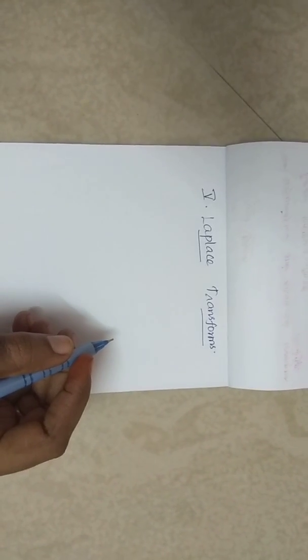Okay, so now we are going to see the 5th unit, that is Laplace transforms. We already know the first and second units. The third unit is analytic functions and the fourth unit is complex integration. For the third and fourth units, we already know what a complex number is, how to add two complex numbers, how to subtract, and how to find the integration. So we already know some basic ideas and formulas. But in this unit, we don't know even the basics.